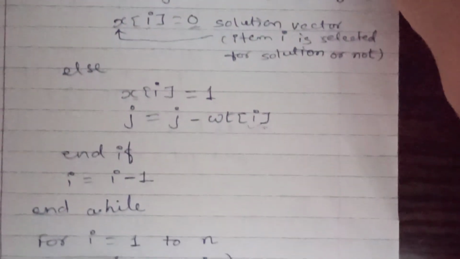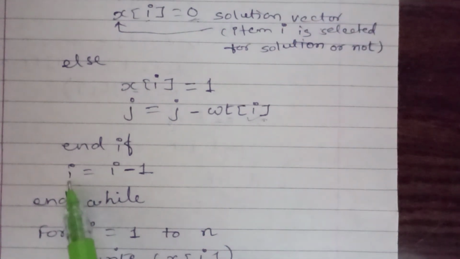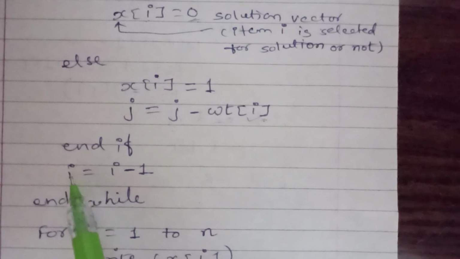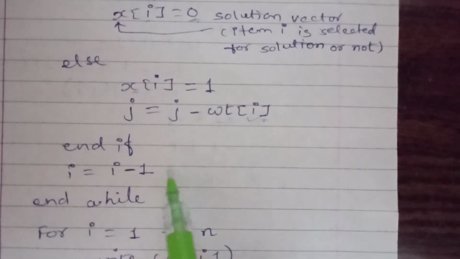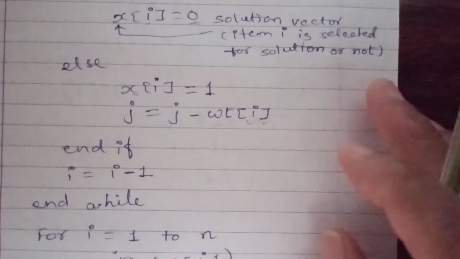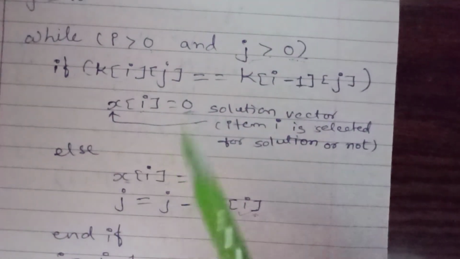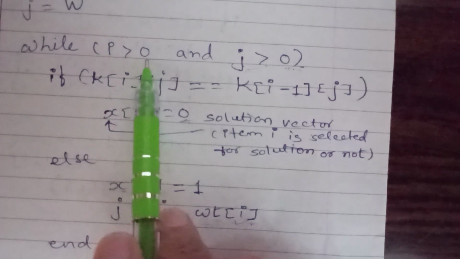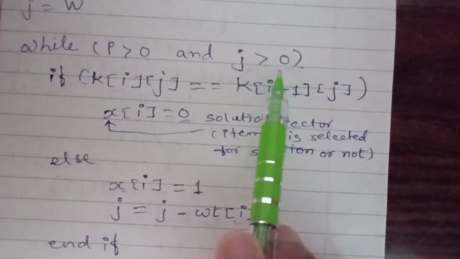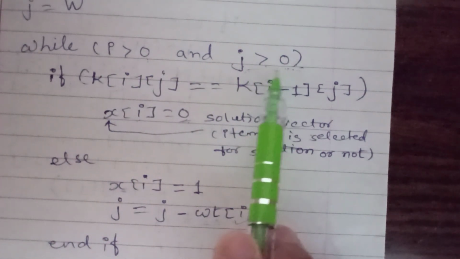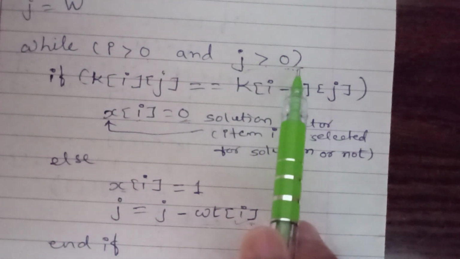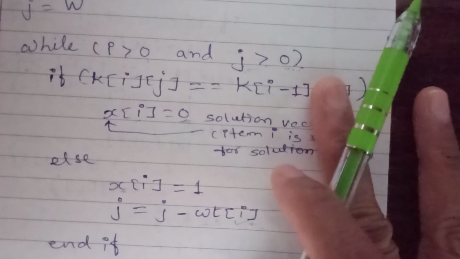Now whether item I is selected or not, we move to the previous row, the previous item. So we say I equal to I minus 1. This process will iterate while I is greater than 0 and J is greater than 0. When I becomes 0 or J becomes 0, we stop this procedure.